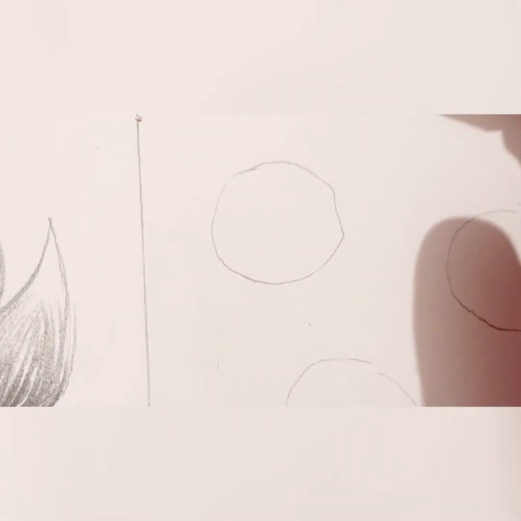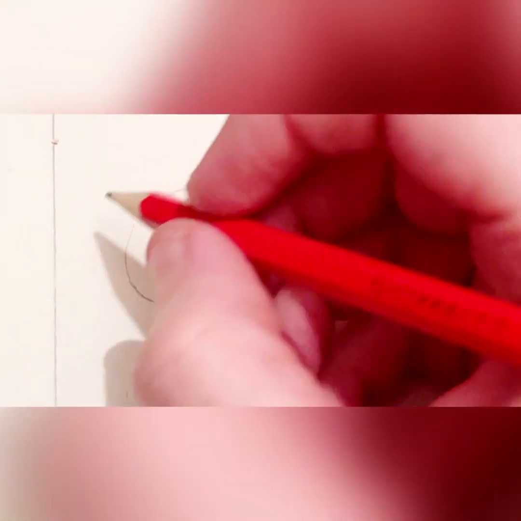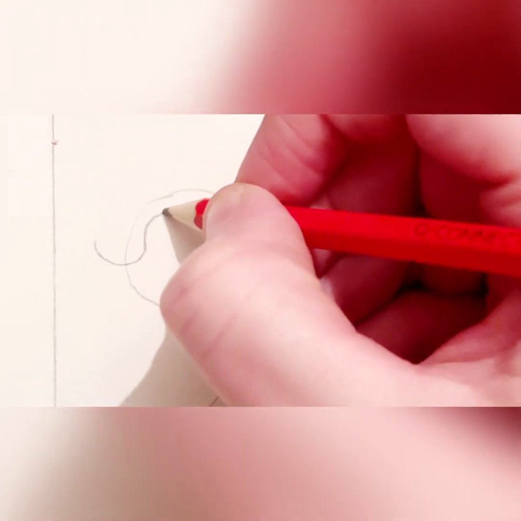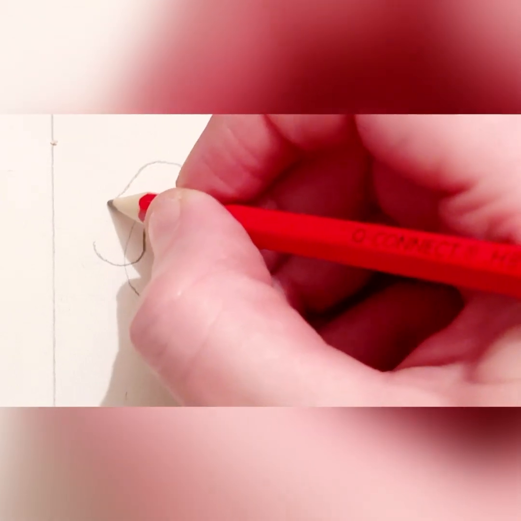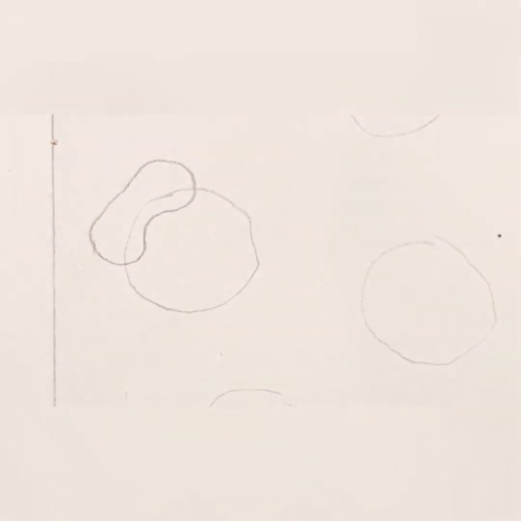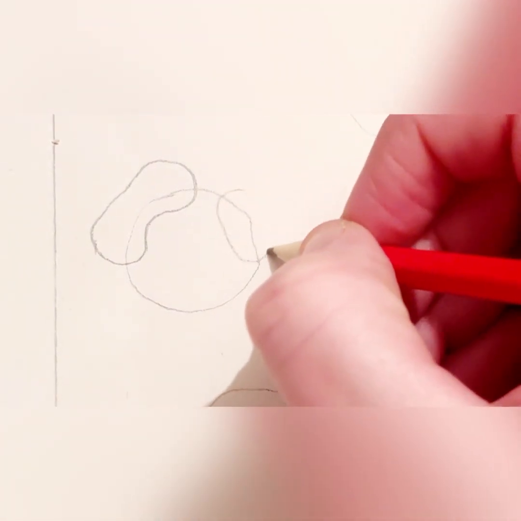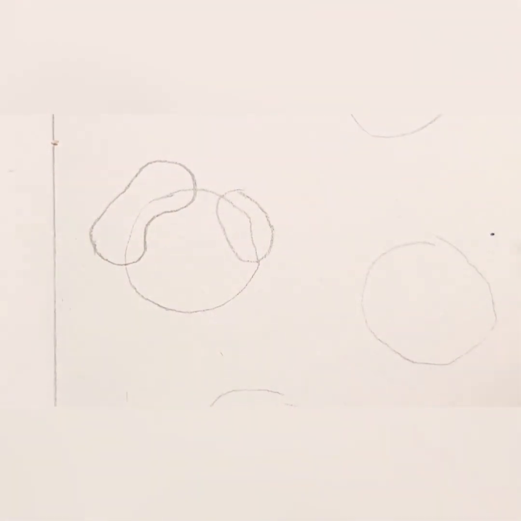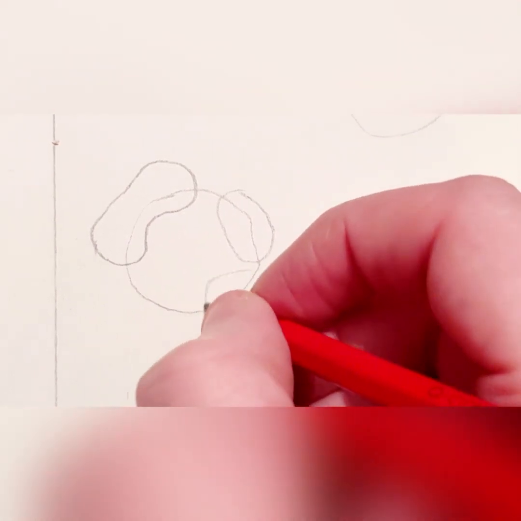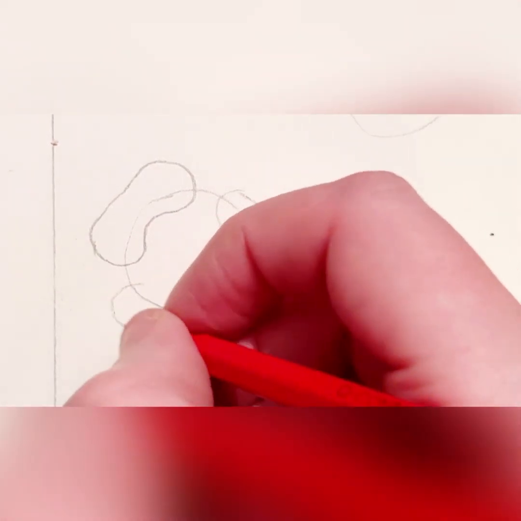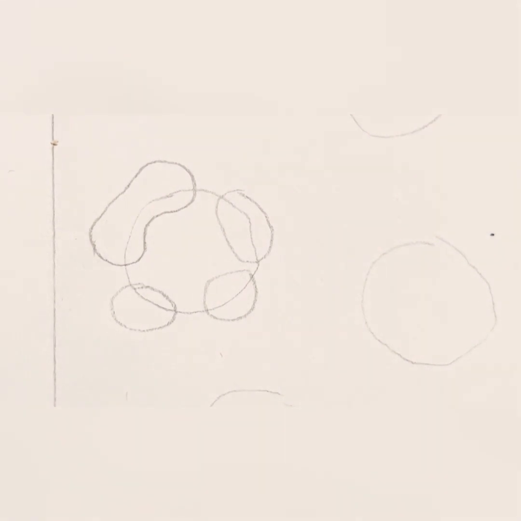Okay, so once you've got those 10p piece sized vague circular shapes, then what we're going to do is add the black spots around it. Okay, so I am going to start here, and I'm going to make a sort of jelly bean shape for this black spot, and I'm going to include something that looks a little bit like that. And then for the next one, I'm going to make that a little bit more of an oval, and then this one a bit more circular, and then this one around here a little bit more circular too.